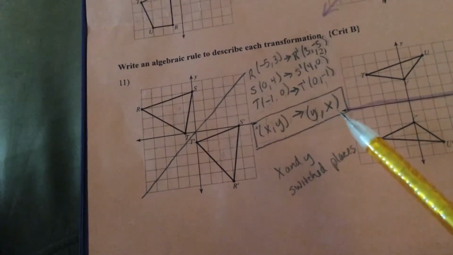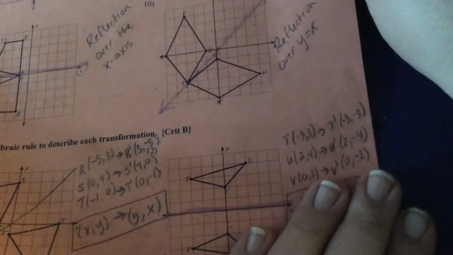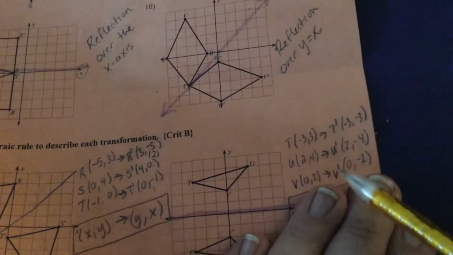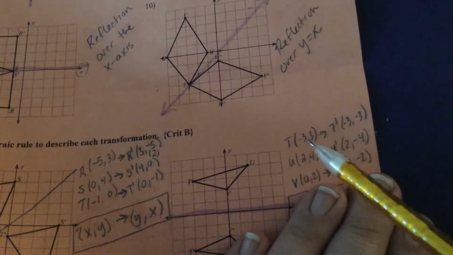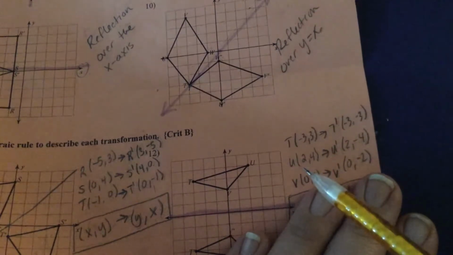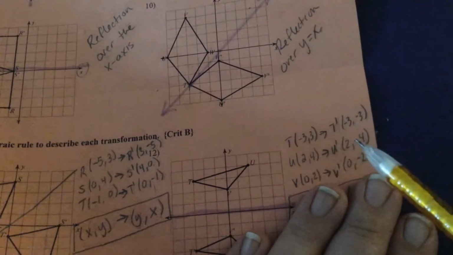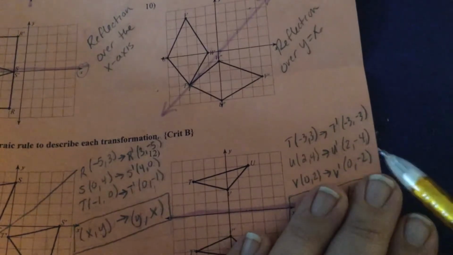And number 12 is a little bit different. So again, I want you to pause the video here to write down the coordinates of your T, U, V and T prime, U prime, and V prime. All right, so T is (-3, 3). T prime is (-3, -3). U is (2, 4). U prime is (2, -4). V is (0, 2). V prime is (0, -2).